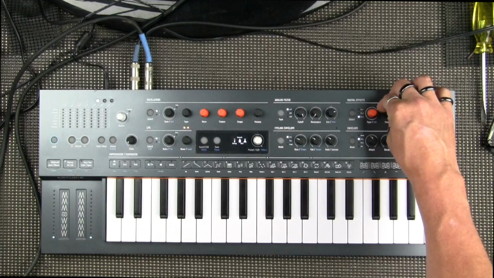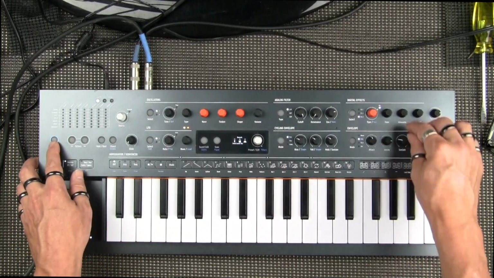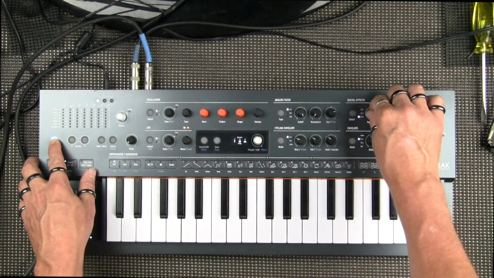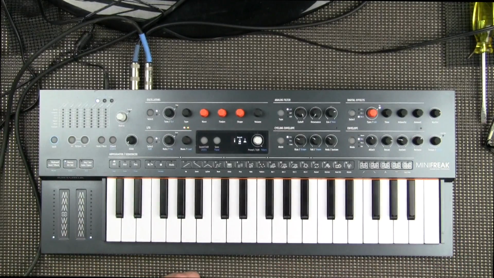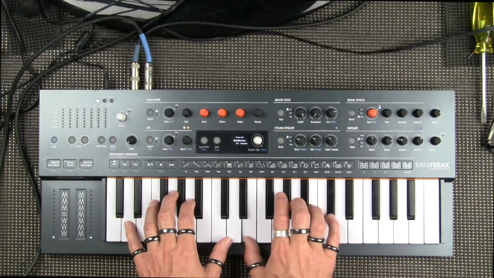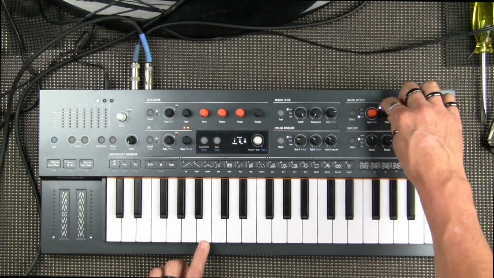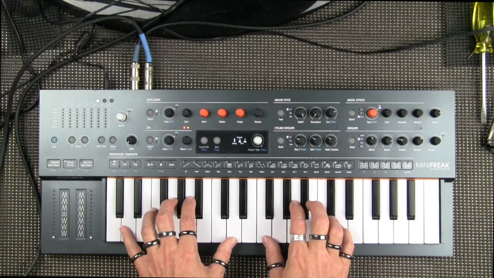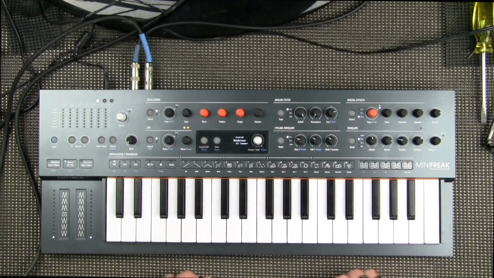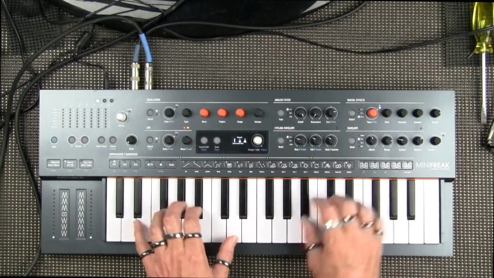Here, let's put everything back in the middle as we move on to the next version of reverb, which is Hall. I would have thought that the default setting is actually a Hall, but let's have a listen. Let's hear the length of Hall. We'll turn up the send a little bit so we can hear this better.